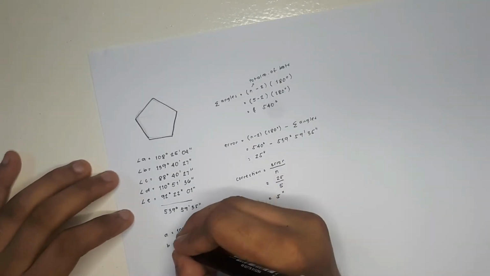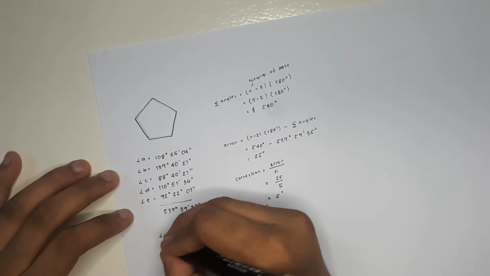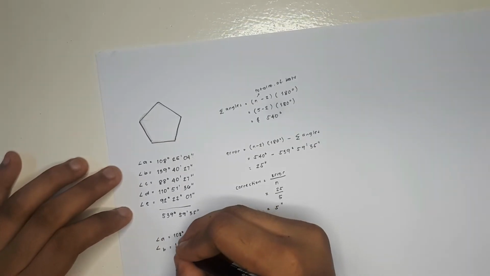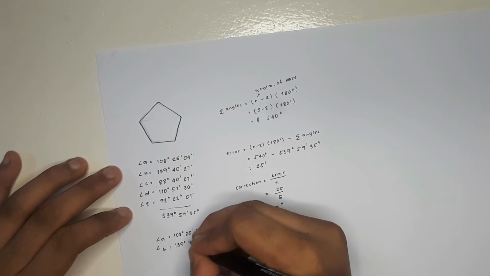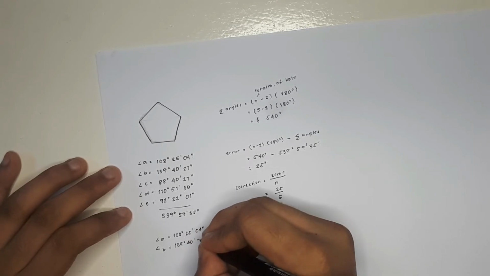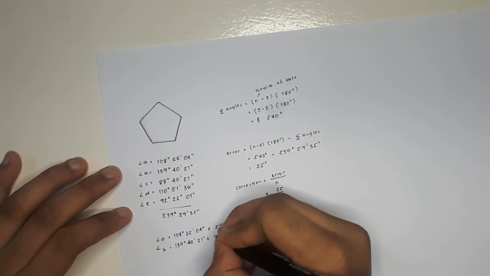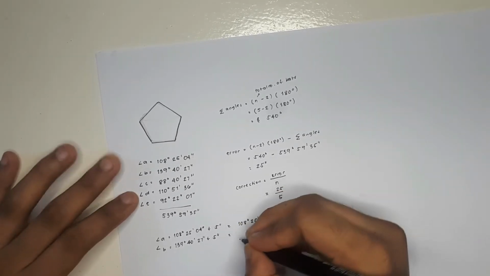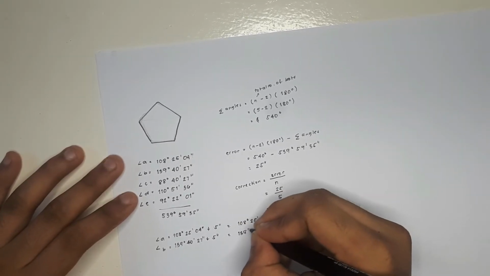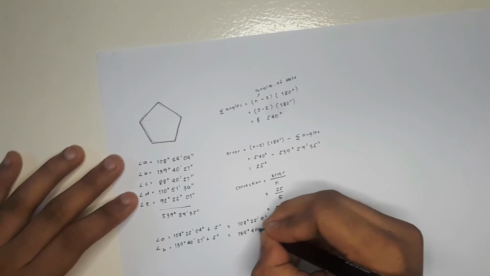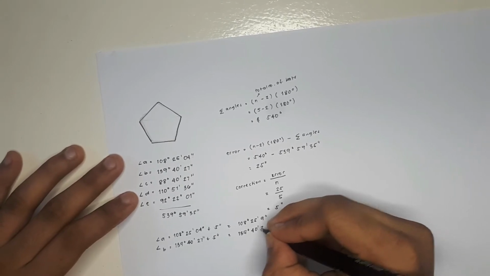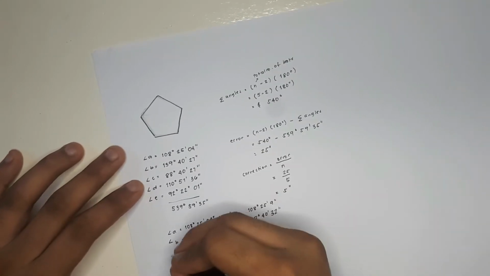Angle B, 139 degrees, 14 minutes, 27 seconds, plus 5 seconds. This will give us 139 degrees, 14 minutes, 32 seconds.